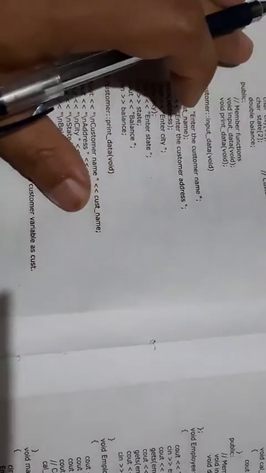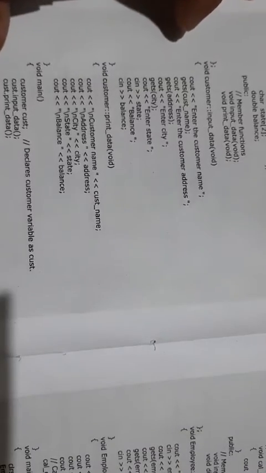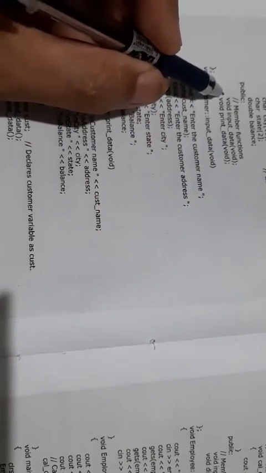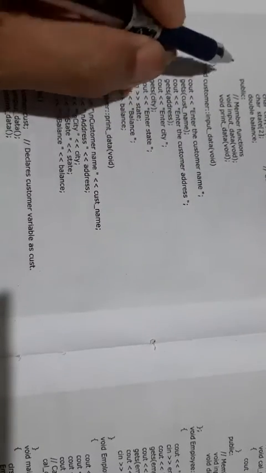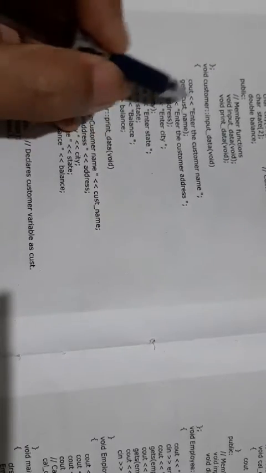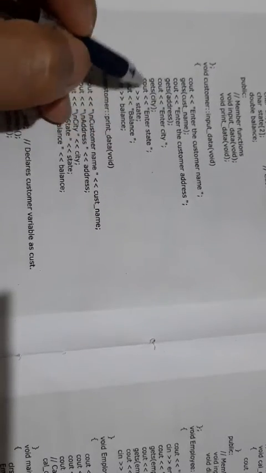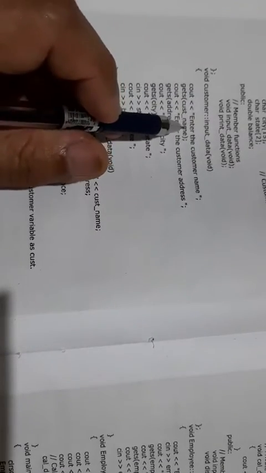So the difference between the previous program and this program is, in the first program, the member functions were defined in the class definition itself. In the second program, the member functions are simply declared in the class definition, and since the member function's body is outside of the class, you have to use the scope resolution operator, okay.